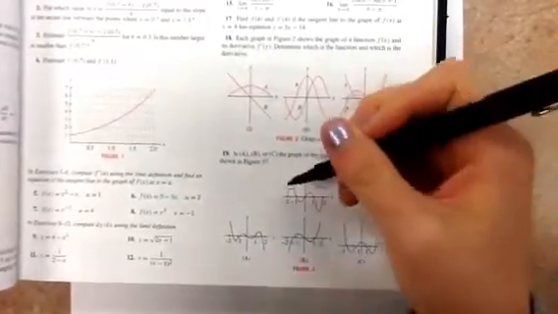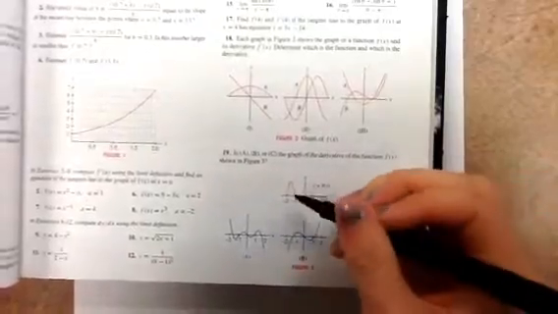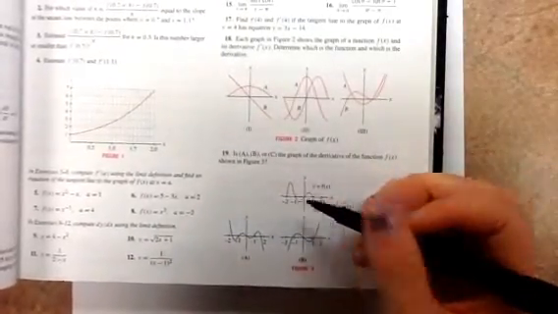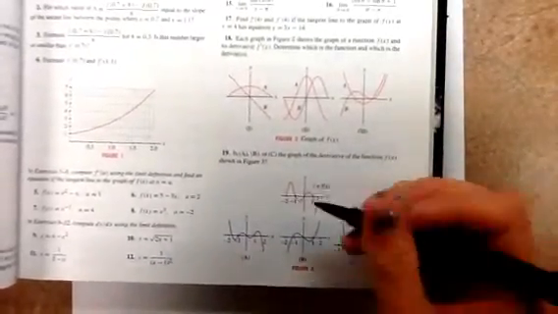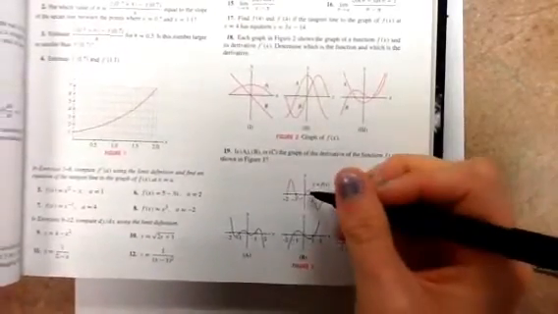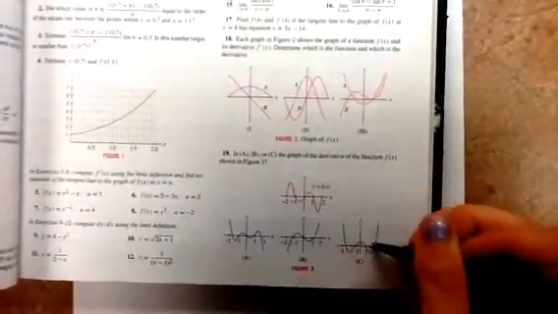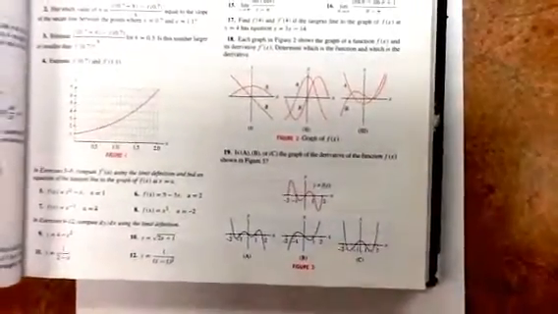So let's look for the behavior. Increasing, stopped, positive 0. Decreasing, stopped, negative 0. Increasing, stopped, positive 0. Decreasing, stopped, negative 0. Increasing, positive. Okay, so C would be the derivative for number 19.